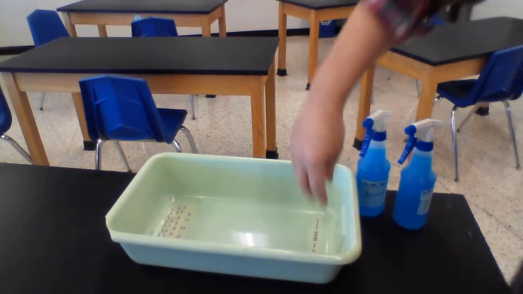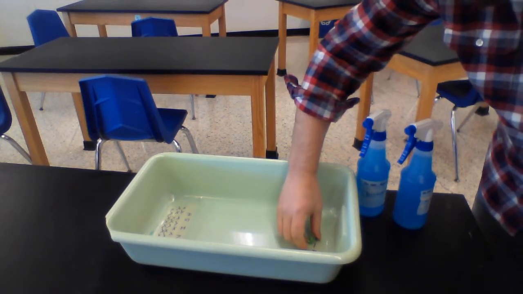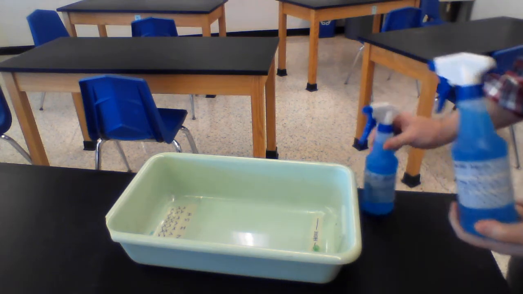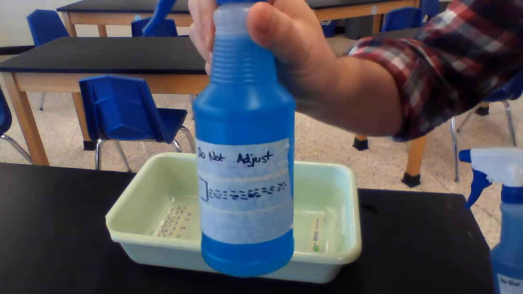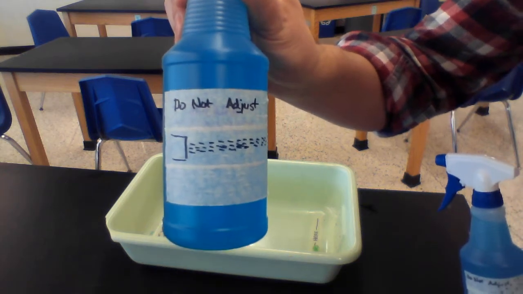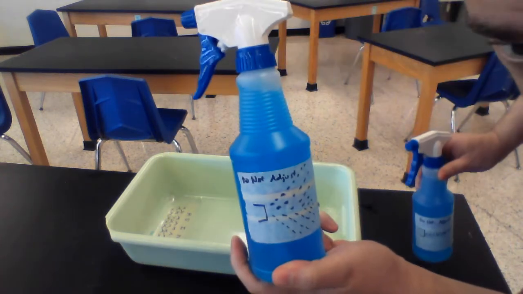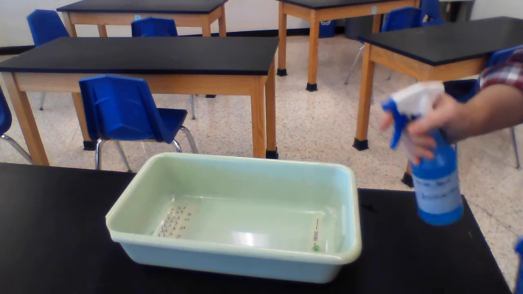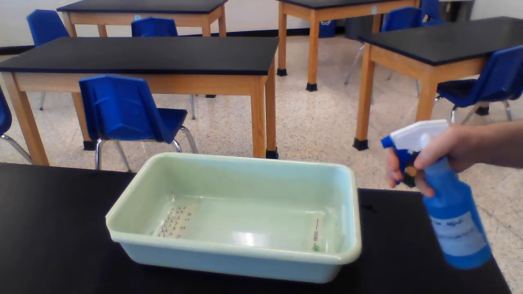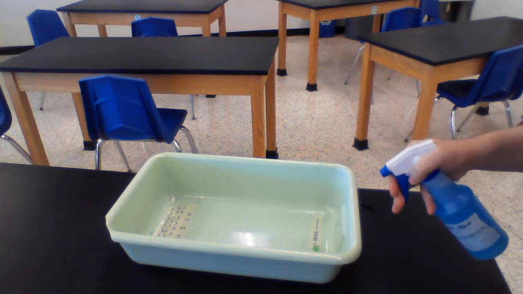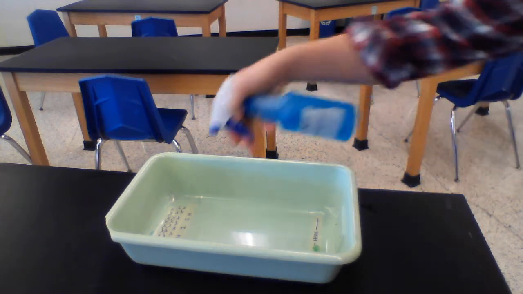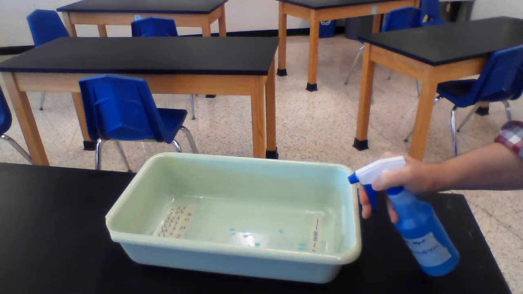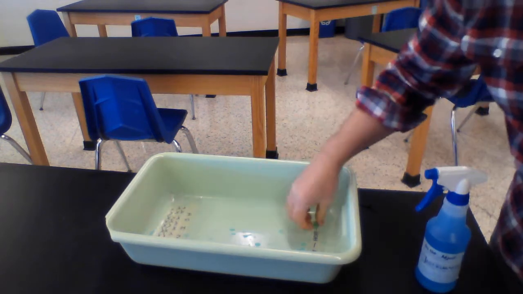The last one here is a marble inside this pan, and I'm going to spray it. I have 2 different bottles. I have one bottle where the spray is squished together, and another one where the spray is set to being misted out. I'm going to first use the jet sprayer, and count how many pumps it takes to get this marble across the pan to the finish line. 1, 2, 3, 4, 5. 5 squirts, and it's gone.